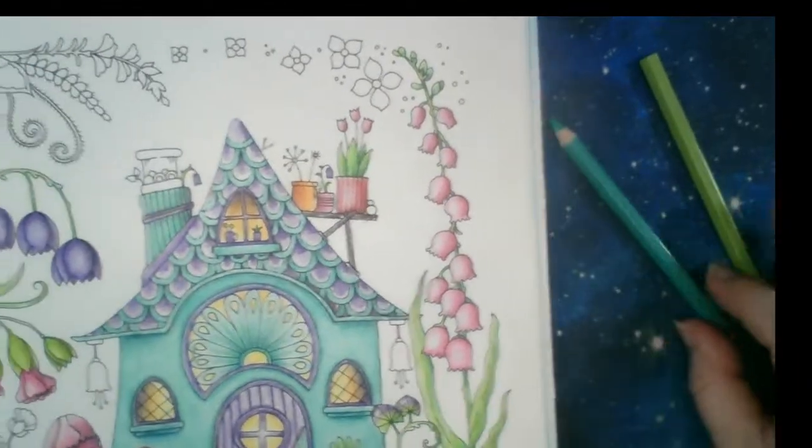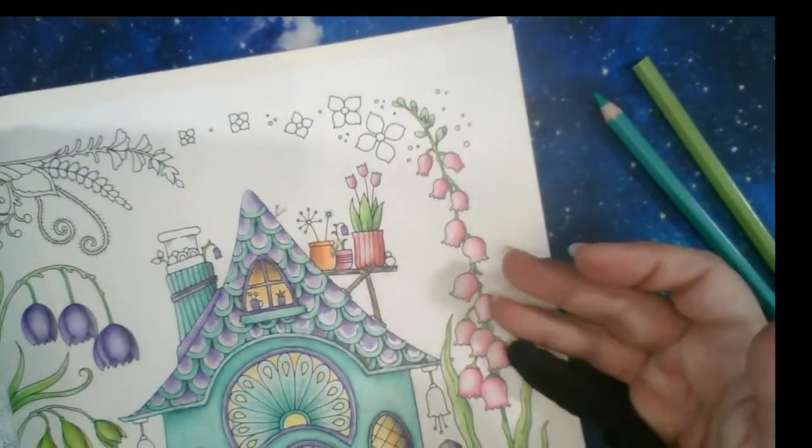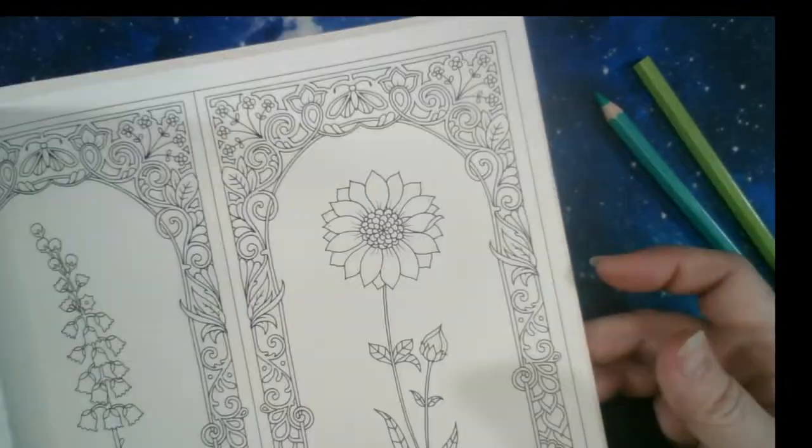Let's see, did I leave anything I could show you that with? Well, there's only, it's a flower book. There's gonna be like 500 different.